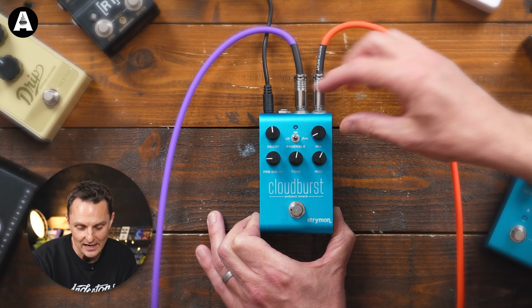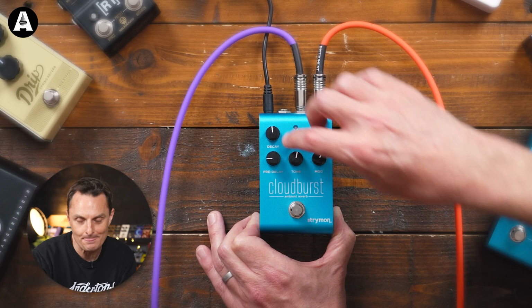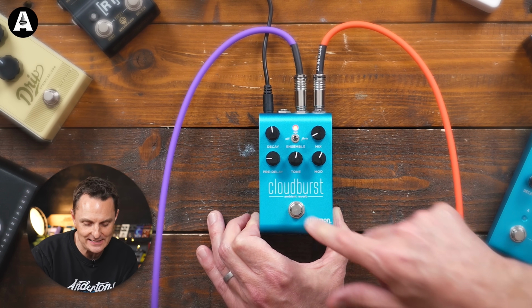And the ensemble switch on the Cloudburst can either be switched off, and then it's just a normal reverb pedal, or it has two settings, a medium and a forte. Should we just go forte? Should we max it out? Maximum effect. Here we go.